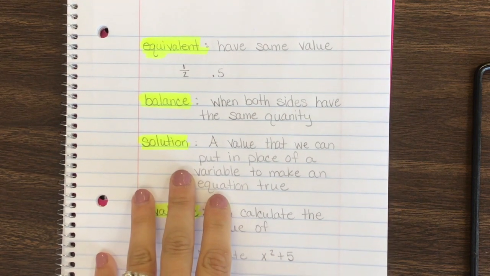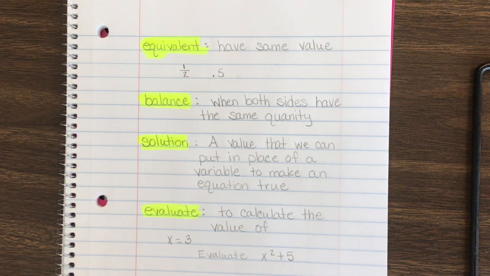Our next one is solution. A solution is a value that we can put in place of a variable to make the equation true. So if we do all our work and we get an answer of, say, 2, and we plug it back into that variable in our original equation, and we check it to see if it's balanced or if it's equivalent on each side, and it's not, we did something wrong. We want to make sure that solution works. It makes it true.